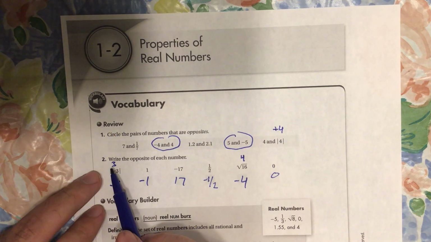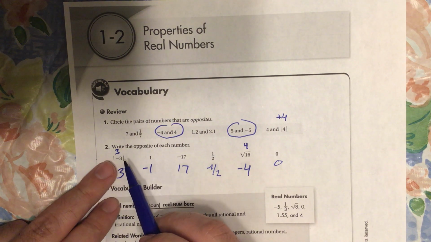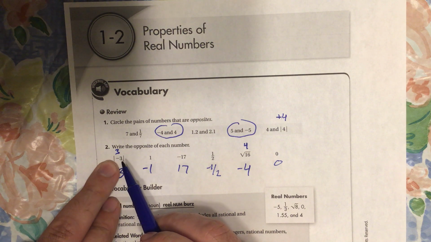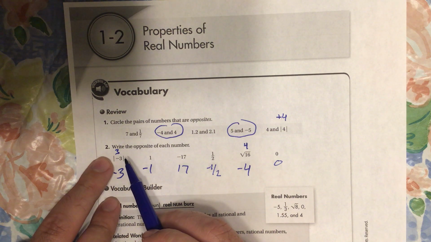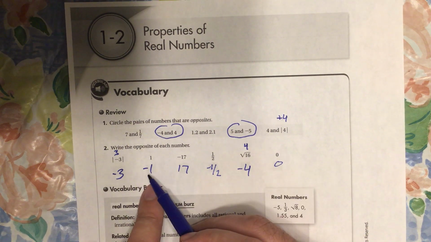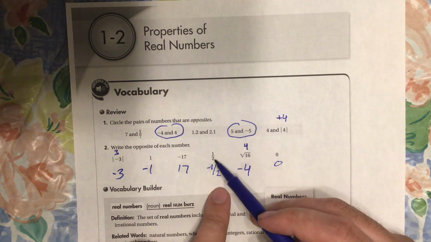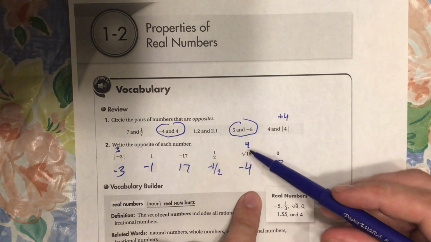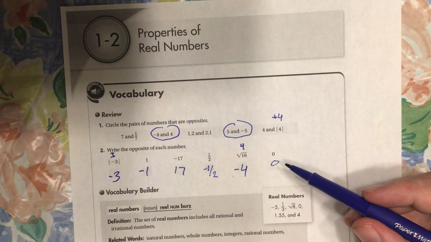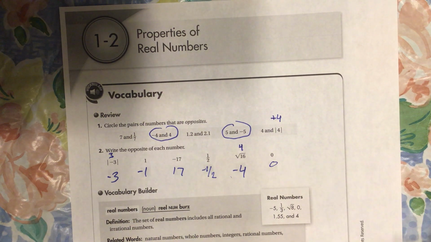The next one says write the opposite of each number. So if you remember, absolute value kind of makes it positive. It's how far away is that number from 0. So this is actually +3. So the opposite of +3 would then be -3. Then 1 is -1. -17, make it +17. 1/2 becomes -1/2 for its opposite. Square root of 16 is 4. Opposite of that, -4. 0 isn't really positive or negative, so you can just put 0 again. I guess it doesn't technically have an opposite, I wouldn't say.